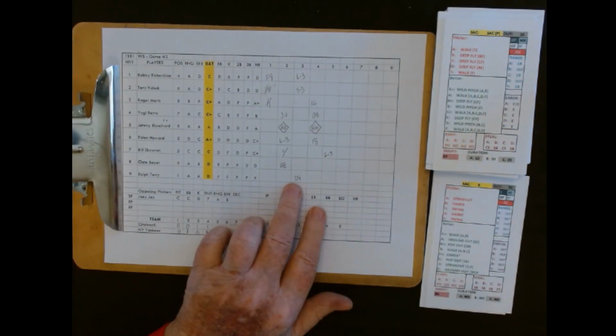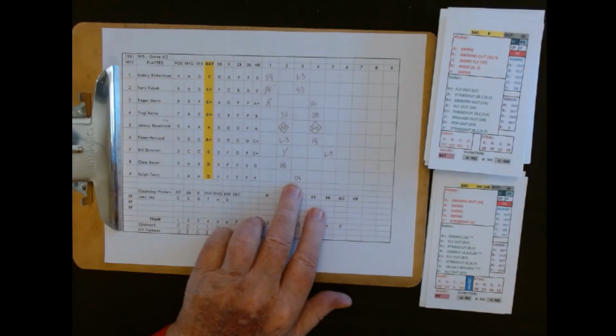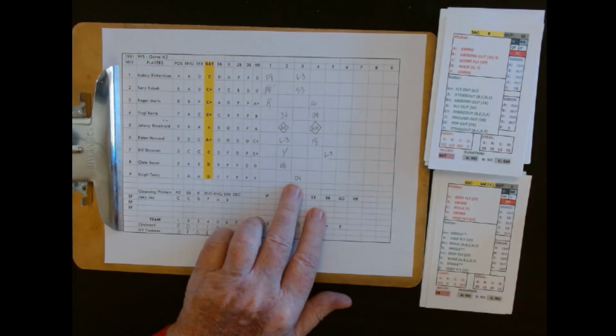Okay, brings up Clete Boyer, facing the C, getting a cut. He's a D hitter. And there's a base hit.